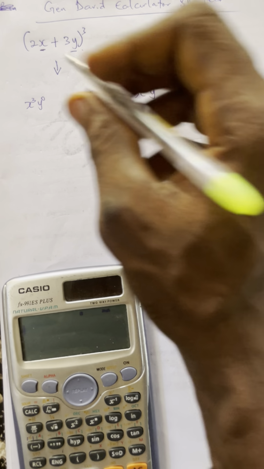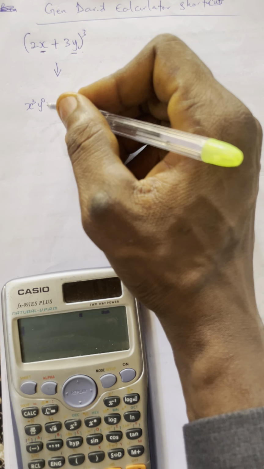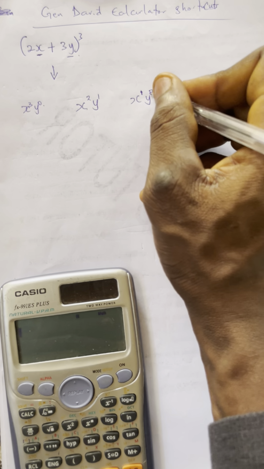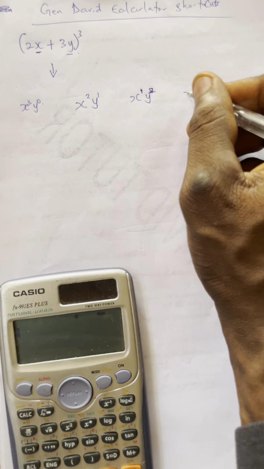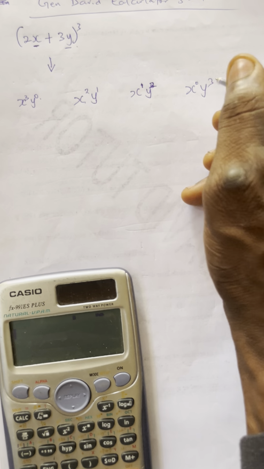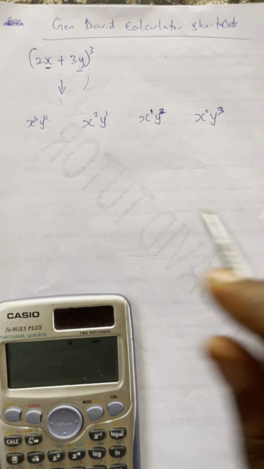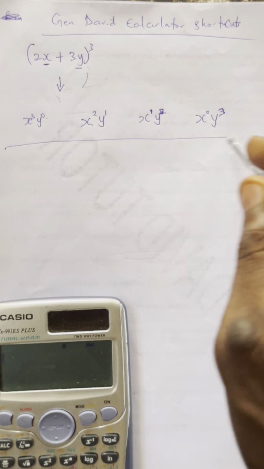As I have x raised by 3, y raised by 0. X raised by 2, y raised by 1. X raised by 1, y raised by 2 rather. Then x raised by 0, y raised by 3. So as the alphabet here decreases, the alphabet here increases. So now, once you are done with the alphabet here, you are good to go on the calculator.